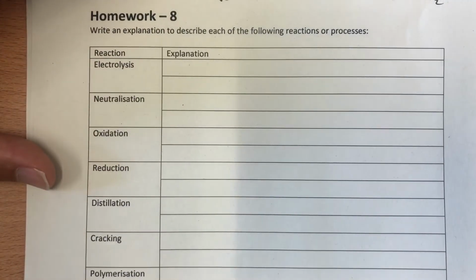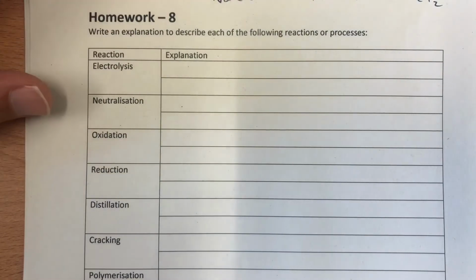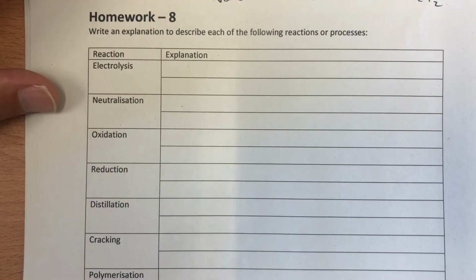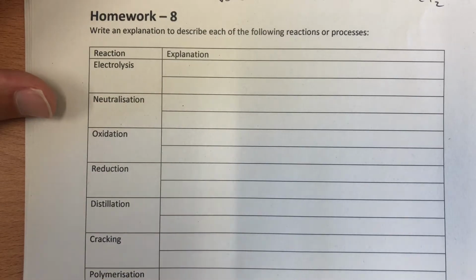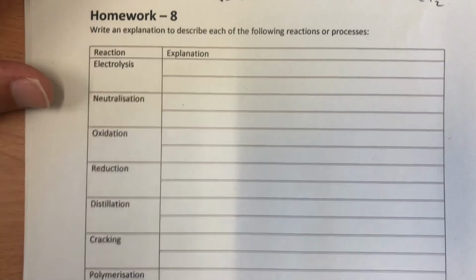Next one, neutralization. Again, another year 10. Electrolysis was year 10, so is neutralization, which is a whole unit. Basically, in a neutralization reaction, an acid is neutralized either by a metal oxide or a metal hydroxide or a metal carbonate. The product of that is always a salt and water. And in the case of the carbonate reaction, carbon dioxide as well. So it's neutralizing the acid using either a metal oxide, a metal carbonate, or a metal hydroxide. Salt and water is always produced.